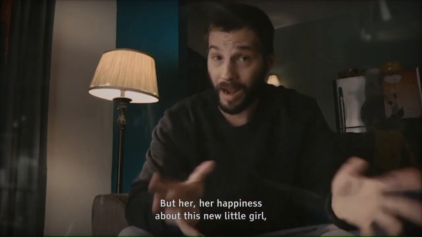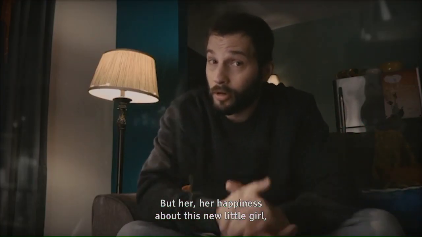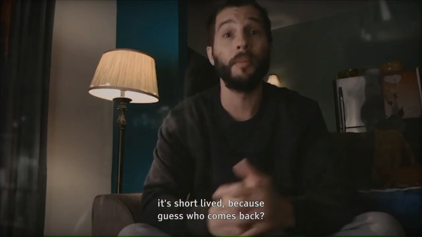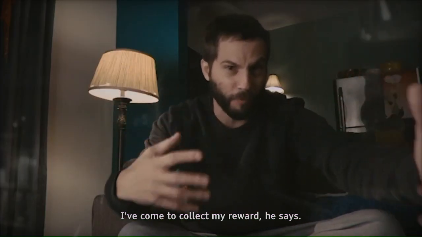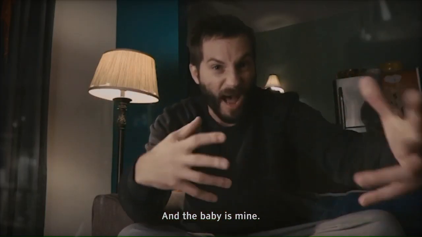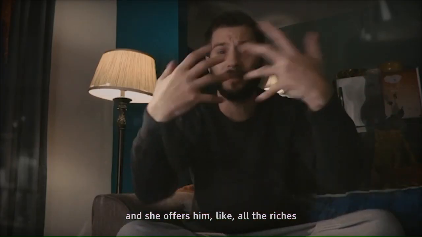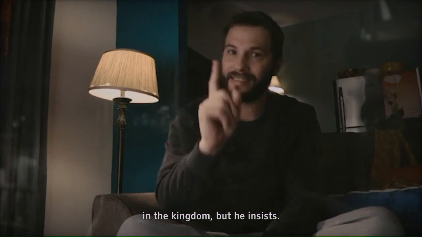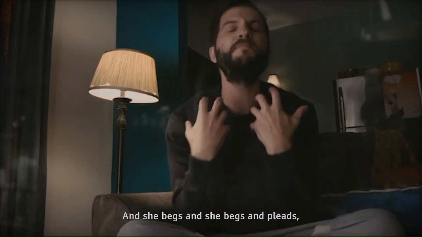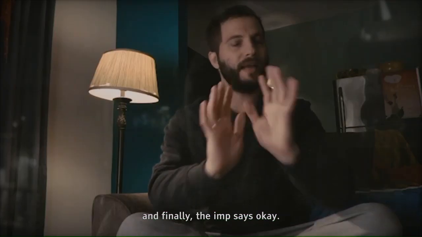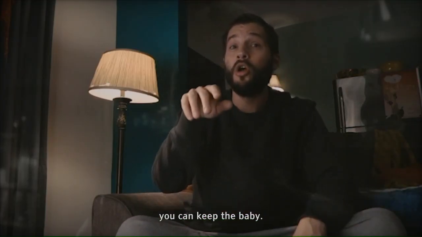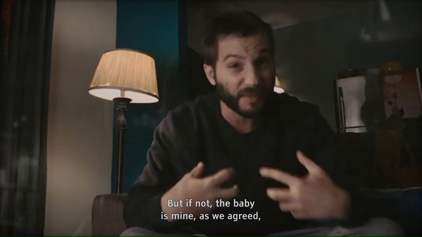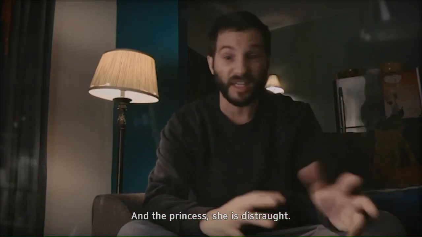Okay, but her happiness about this new little girl is short-lived, because guess who comes back? The imp reappears and he says, I've come to collect my reward. And the baby is mine. And the princess sobs and she offers him all the riches in the kingdom. But he insists. He says, I want that baby. And she begs him, please. And finally, the imp says, okay. If you can guess my name within 3 days, you can keep the baby. But if not, the baby is mine, as we agreed. And he leaves. And the princess is distraught.